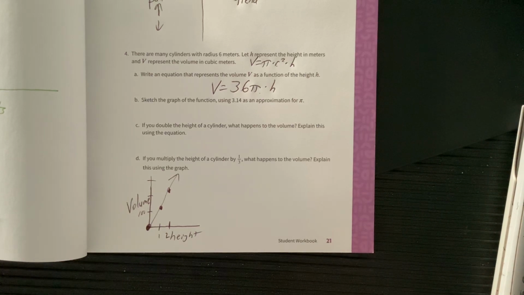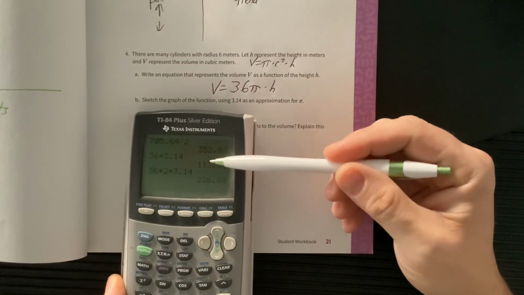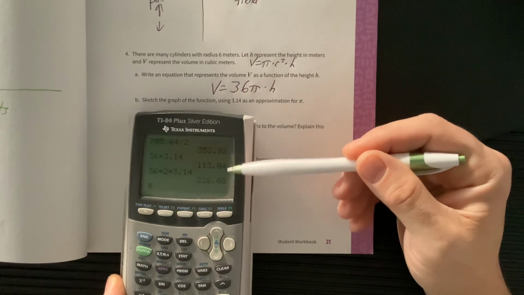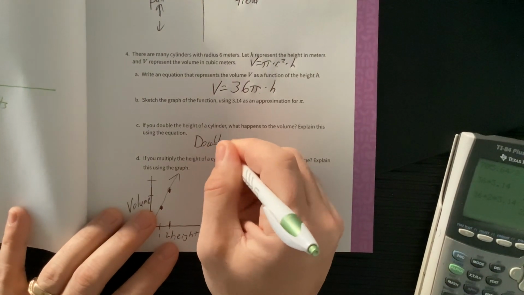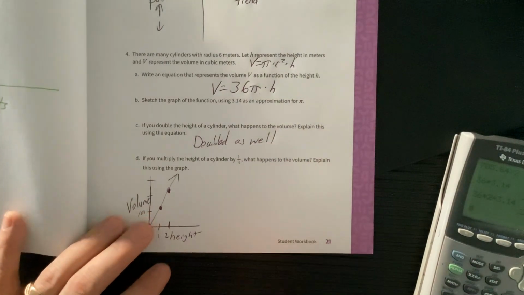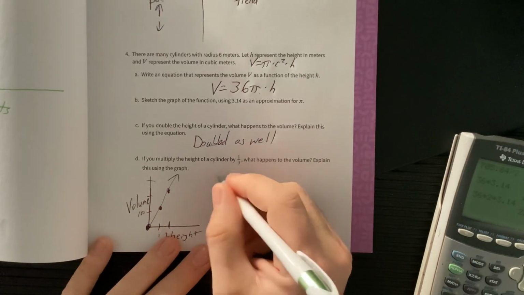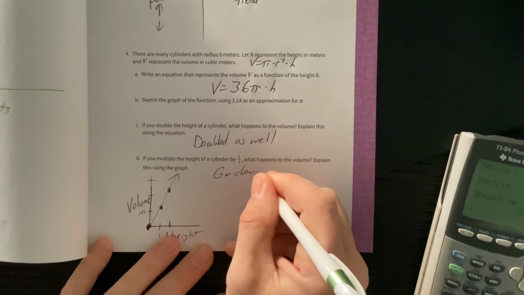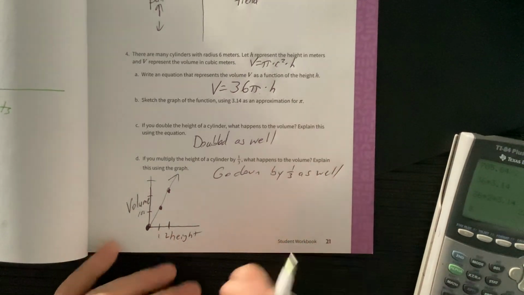Okay, see, if you double the height, what happens to the volume? Well, we just did that. I doubled the height, went from 1 to 2. What happened to my volume? It doubled. So if I multiply the height by 1/3, what's going to happen to the volume? It's going to go down by 1/3 as well. And do the same thing.